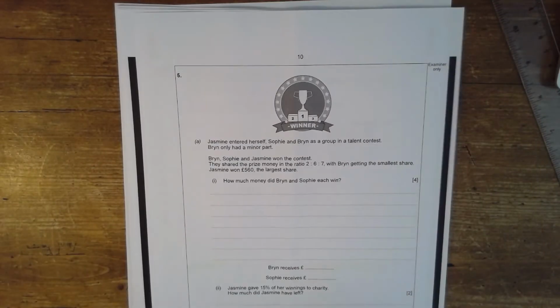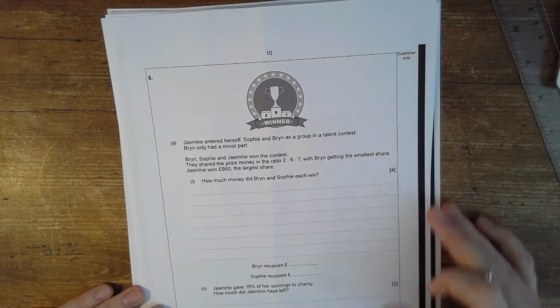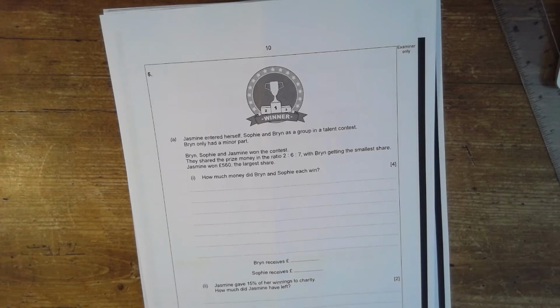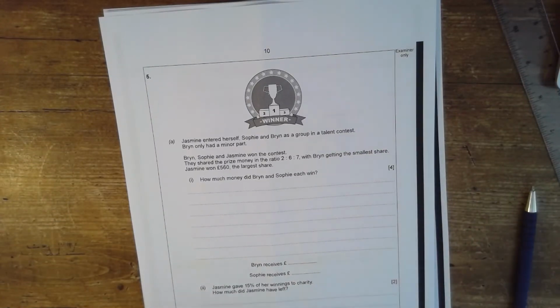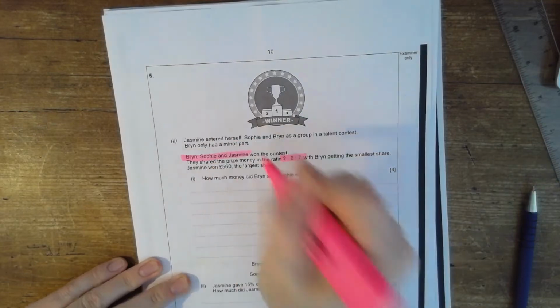Okay, then over the page to page 10 and question 5. It says, Jasmine has entered herself, Sophie and Bryn into a talent contest. Bryn only had a minor part. Bryn, Sophie and Jasmine, who won the contest, share the prize money in the ratio of 2 to 6 to 7, with Bryn getting the smaller share. Jasmine won 560. Now, this bit's really important. The order they're given in here will be the same as the order there, okay?